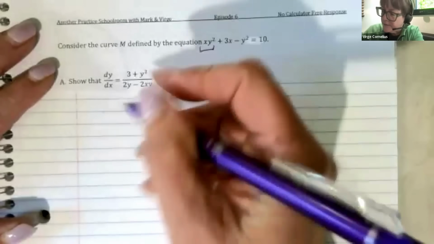You can think of it as dx over dx and then simplify it, or you can just write 1. The x changes with respect to itself at a one-to-one ratio. The derivative of 3x with respect to x is just 3. The derivative of negative y squared with respect to x is negative 2y dy dx, very similar to what I had done within that product rule.